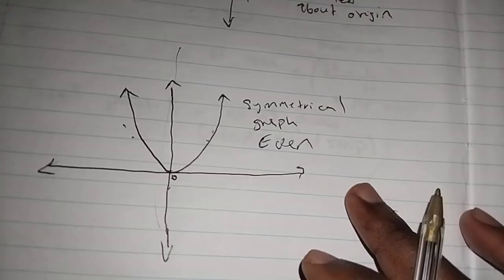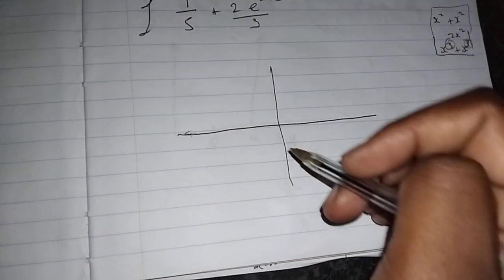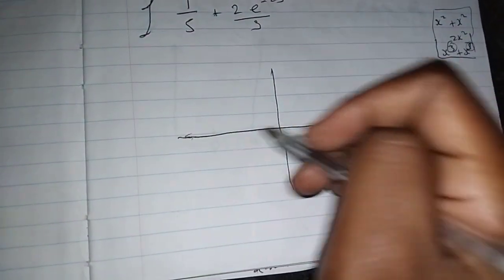In the first part of this lesson, I started with sine. I can draw the cos graph here, because the cos graph is symmetrical. Let's say the graph of cos.